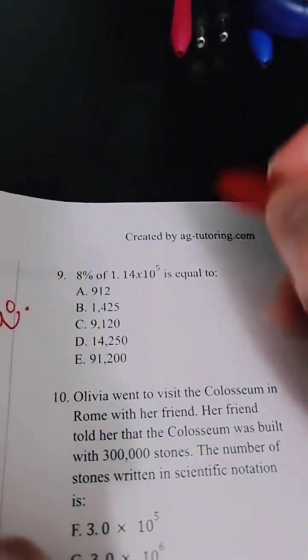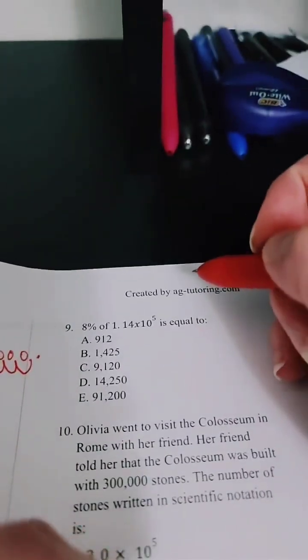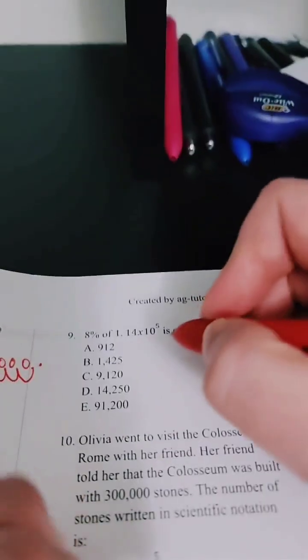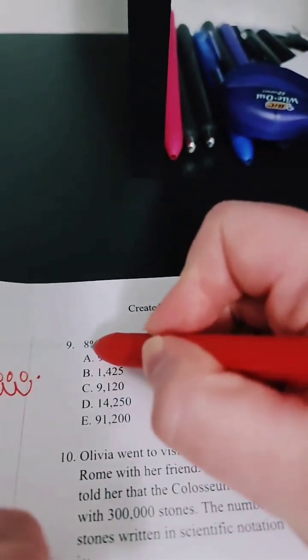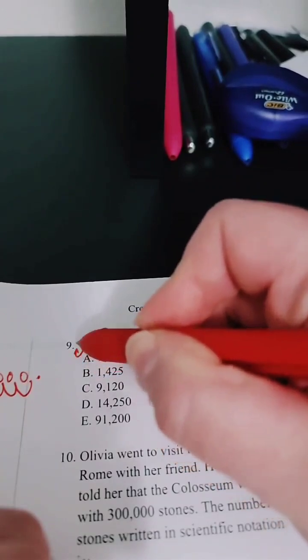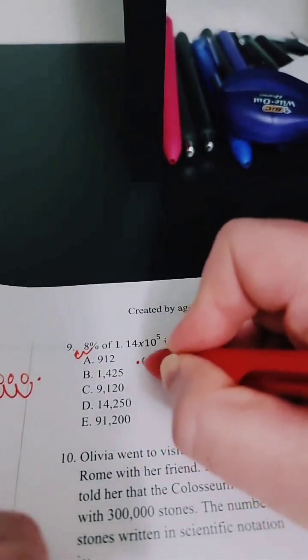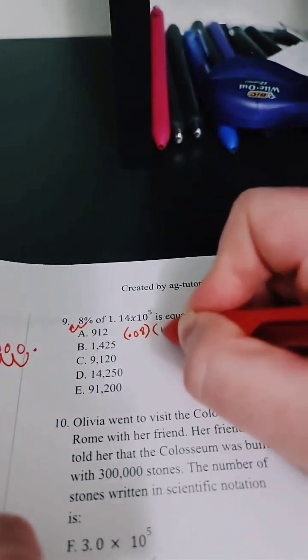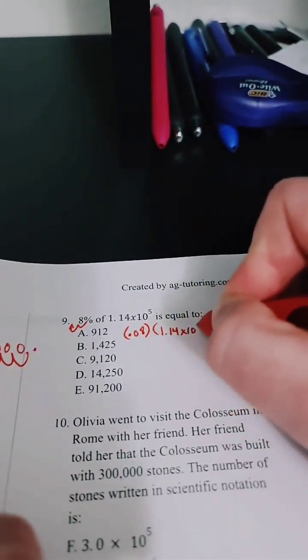So let's go to number 9. Number 9 says 8% of all of that is equal to, so remember, percent we write as a decimal by moving the decimal place 2 to the left. So it would be 0.08 times 1.14 times 10 to the 5th.